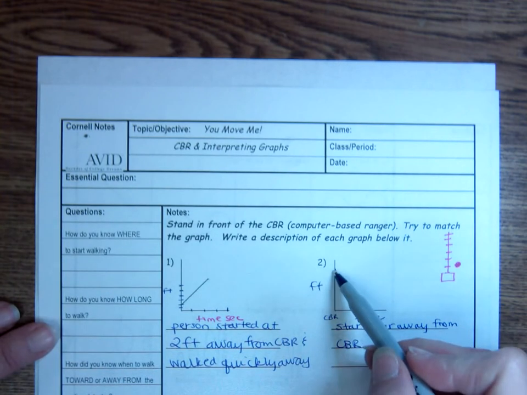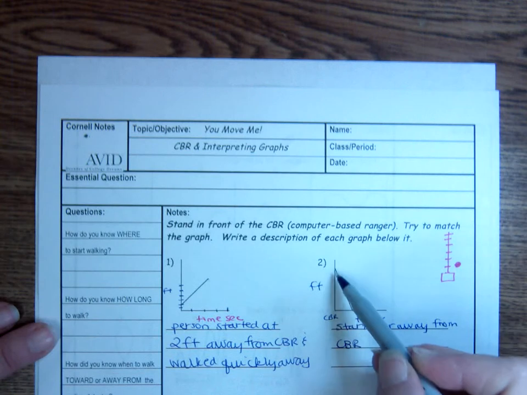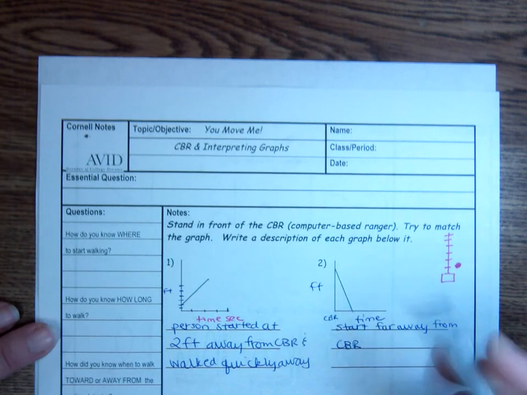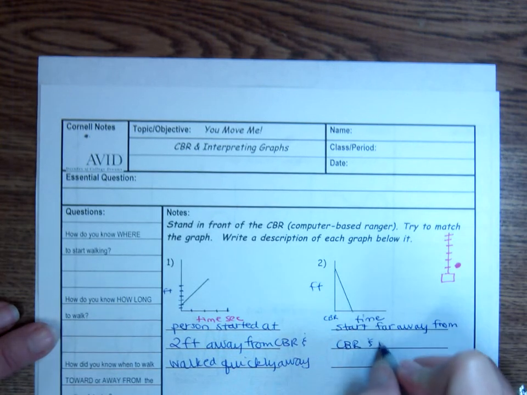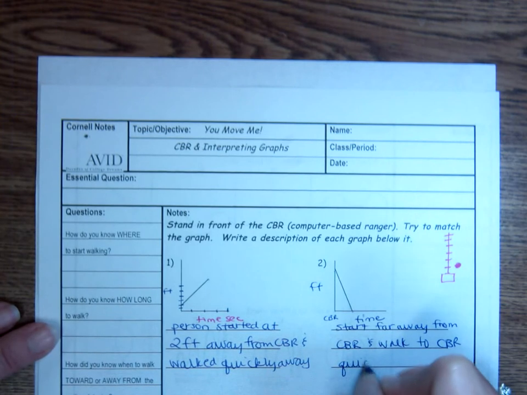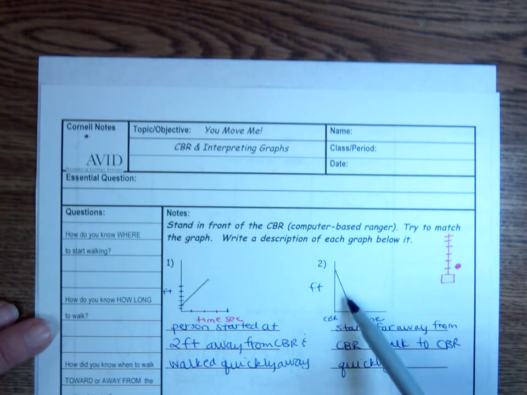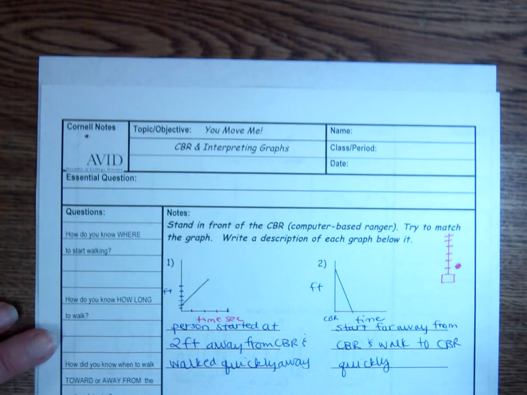Then the person would have to be coming towards the CBR pretty quickly, because the distance is changing very quickly. So the person would walk to the CBR quickly. You'll notice that it's quickly because the distance is changing rapidly as the seconds aren't changing very much. So we're going faster because the distance is changing faster than the time is.